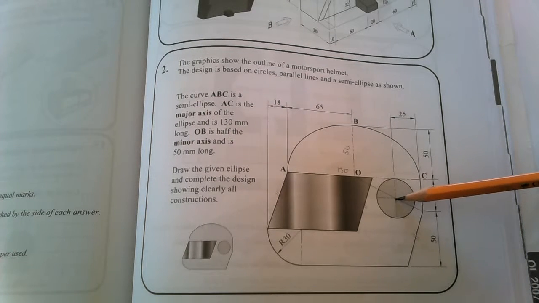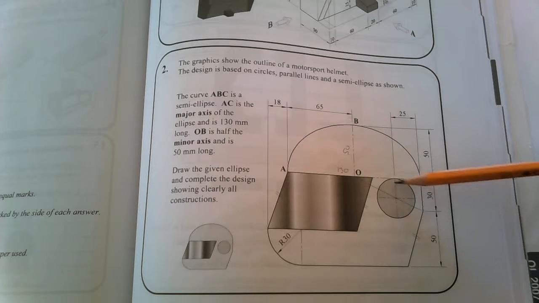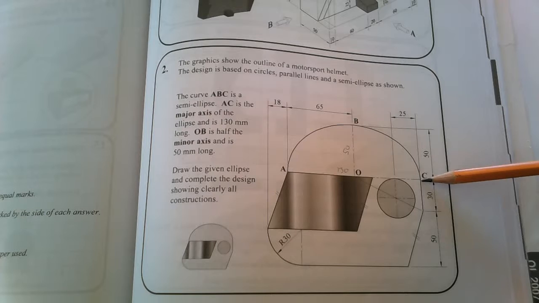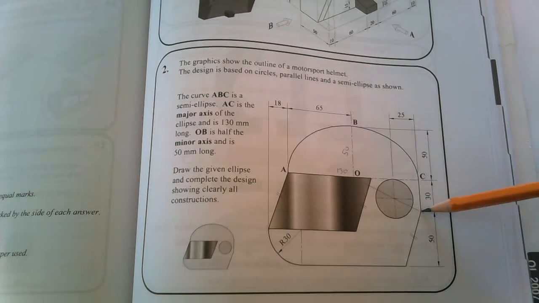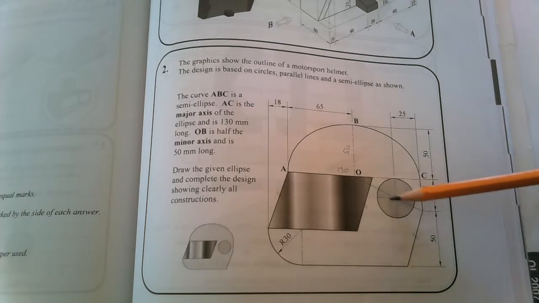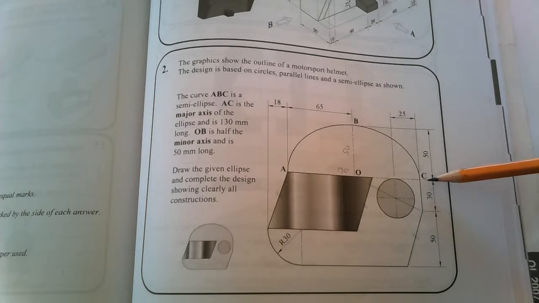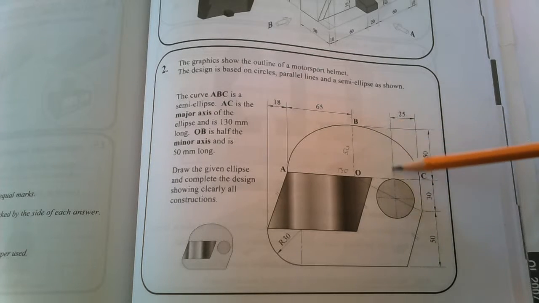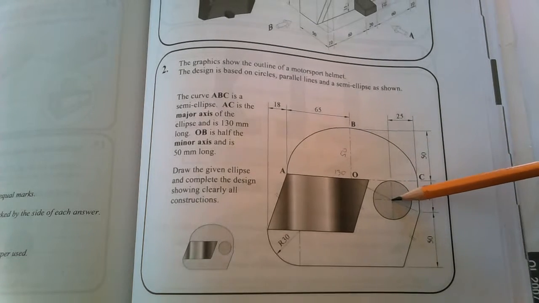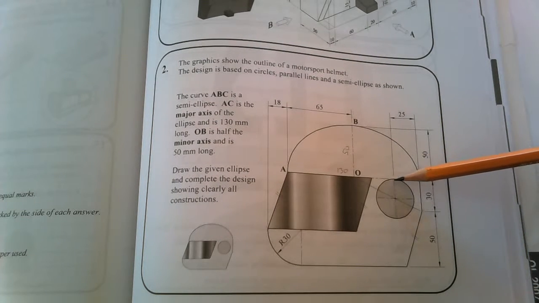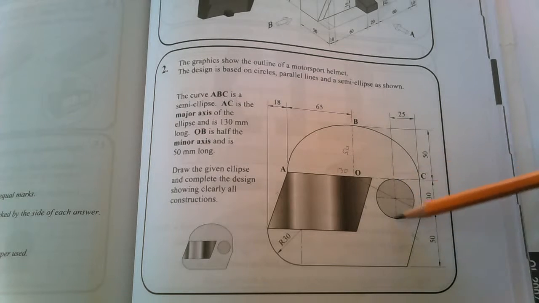We need our center point and our radius for this circle here. It's not given. So from point C we come down perpendicular 30, we can get this point. We will have point O, so we can join that. So we have this construction line here. And then we're doing a 25 perpendicular line. When that intersects it there, it's going to give us this point. Then where it hits the major axis here gives us the radius, and we can draw a circle in there like so.